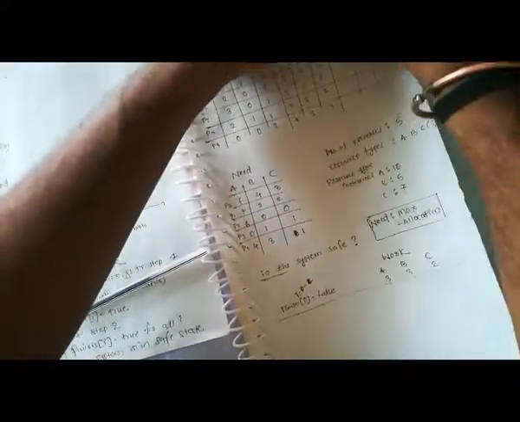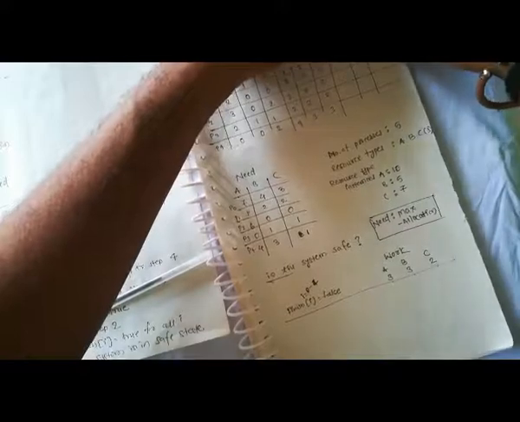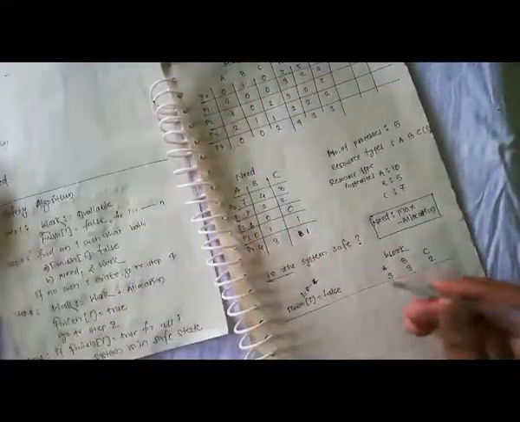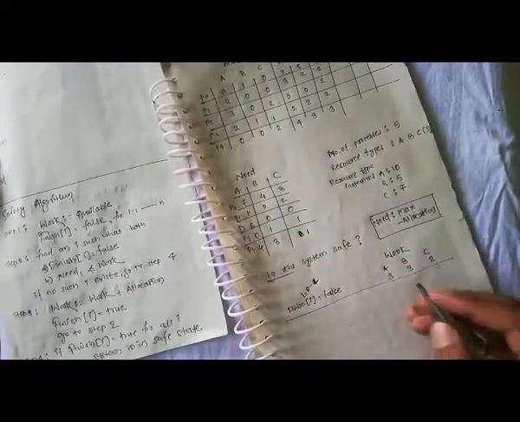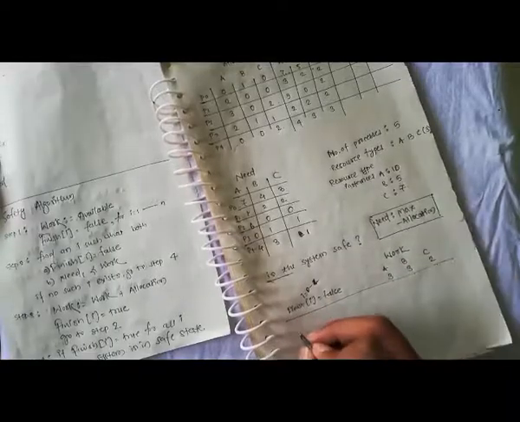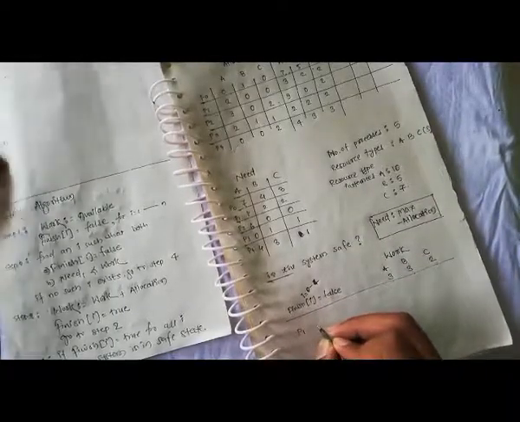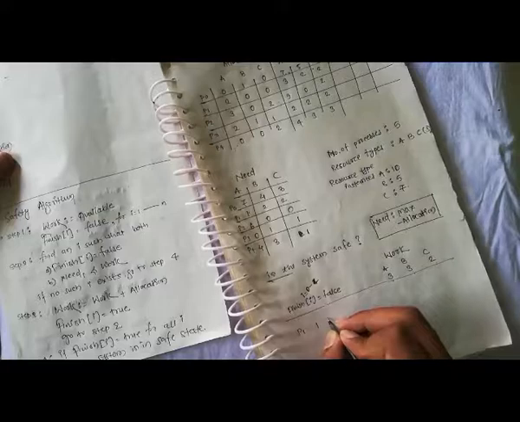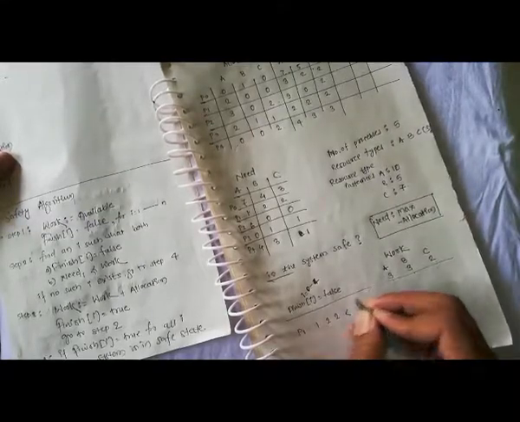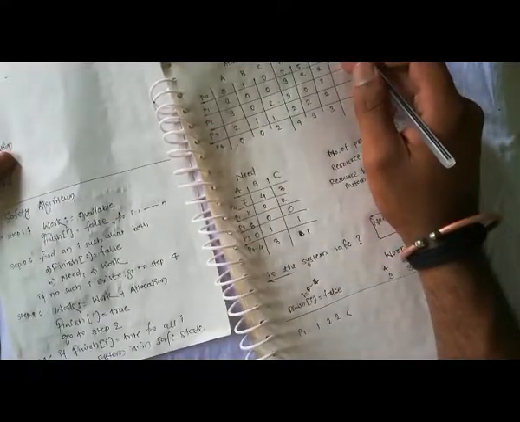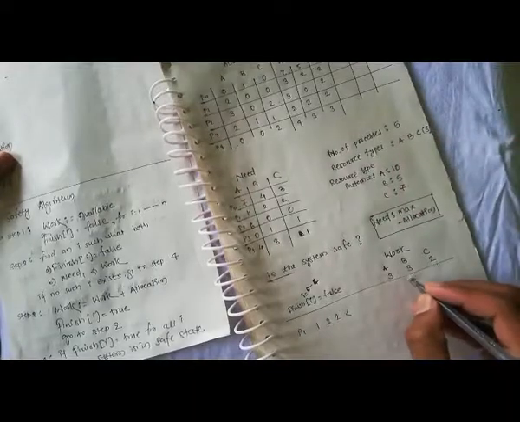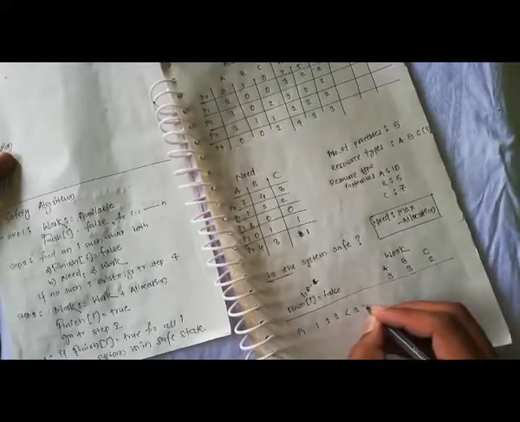So process P1 need is 1, 2, 2, less than your work 3, 3, 2.